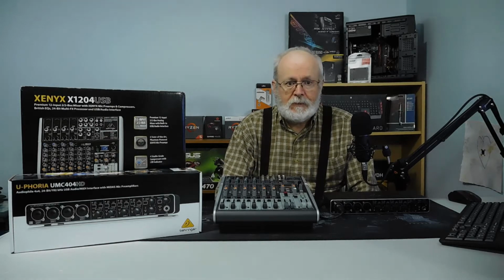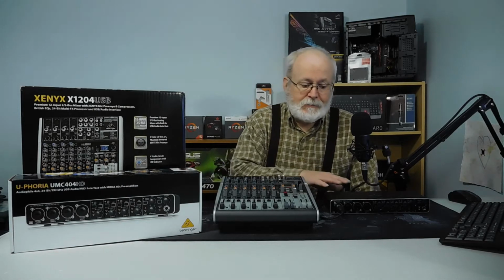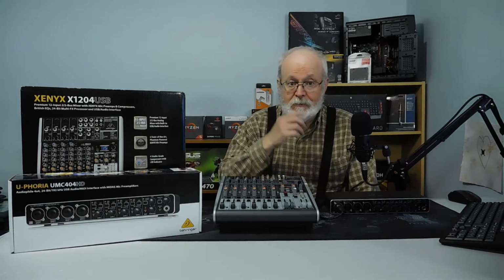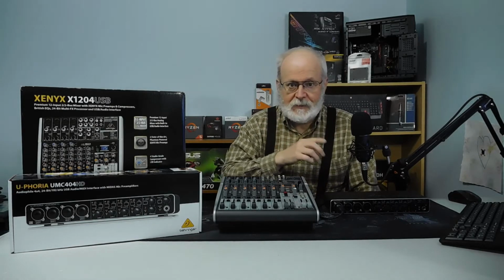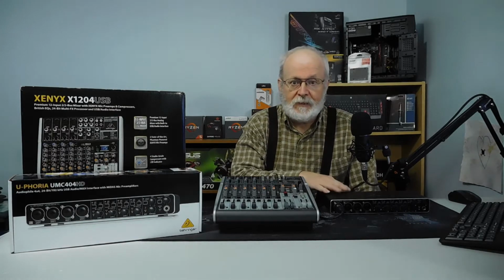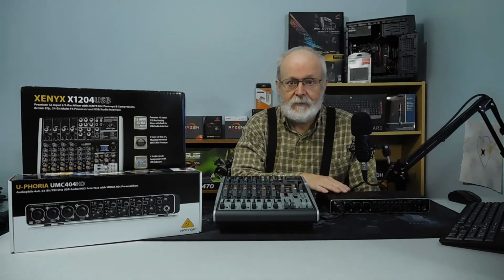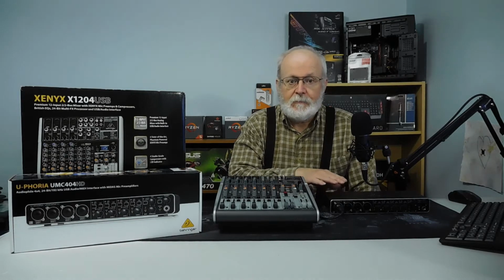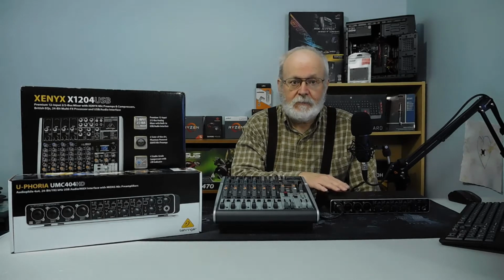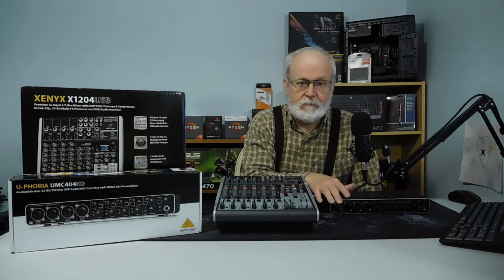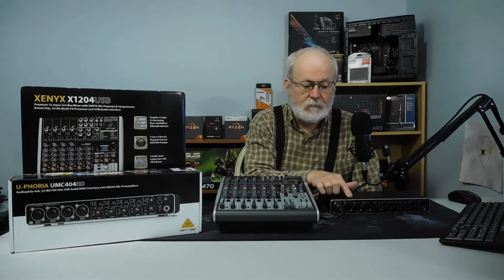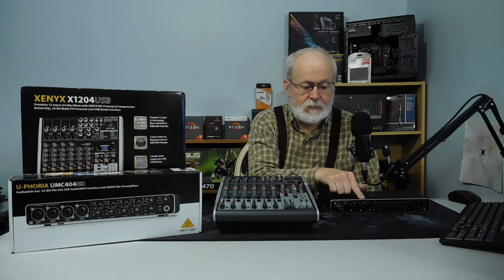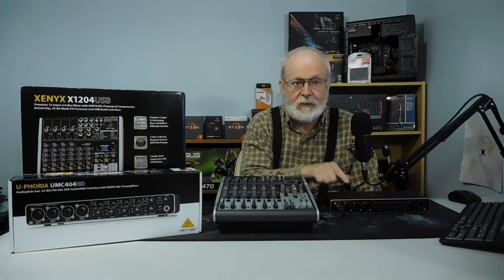When I was using the Q1002 USB, the small mixer that I had before, I had this audio interface, comparing it to it, and I like this audio interface better for the DAC and for the noise level of the preamps, but I didn't like it for the fact that it was only like left channel from this, right channel from this input, and then left, and then right again.